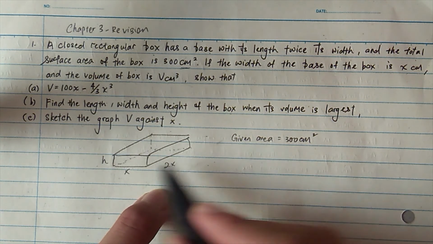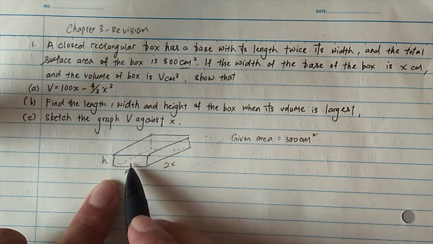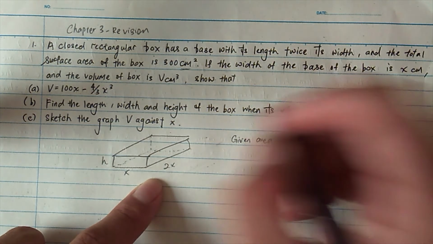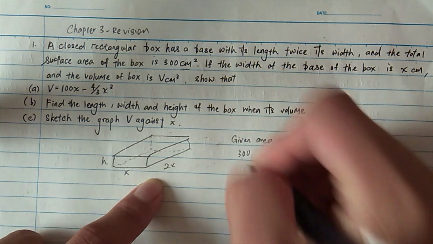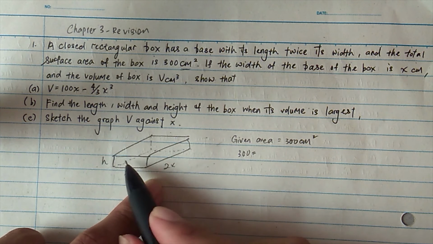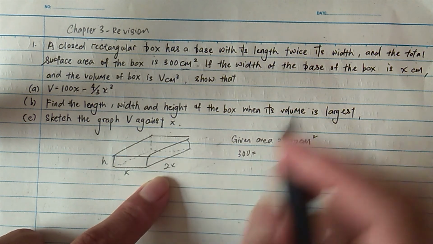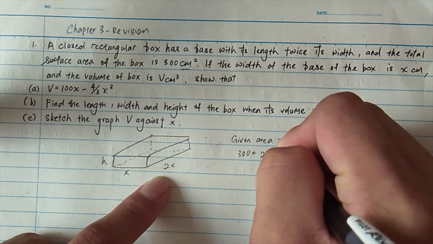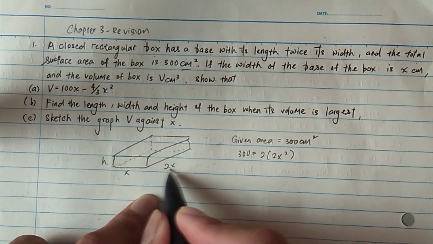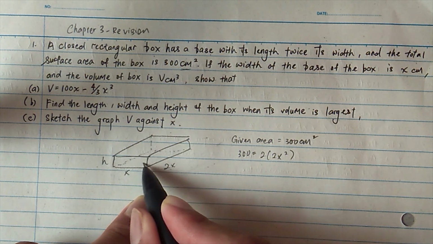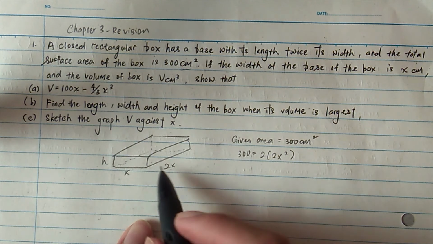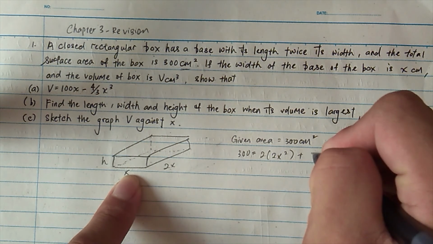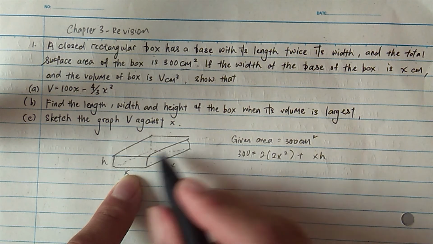So we need to find the area of the rectangular box by calculating the area of each side. So 300 equals the area of each side of this box. It will be 2x squared, because 2x multiplied by x is 2x squared, and we have two sides, top and bottom. Then we add xh, and in front and at the back, so we get 2.